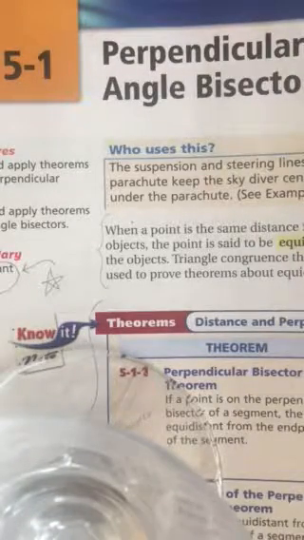And the first thing that you need to think in terms of being very on top of is the theorems. Of course, you need to know the theorems backwards and forwards, including their converses, and you need to know how we mathematically apply them.